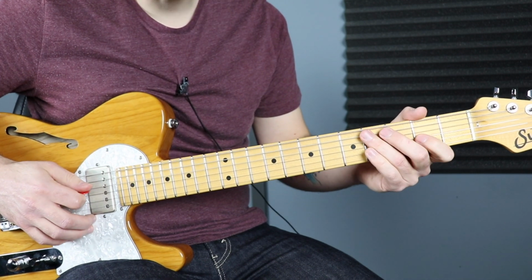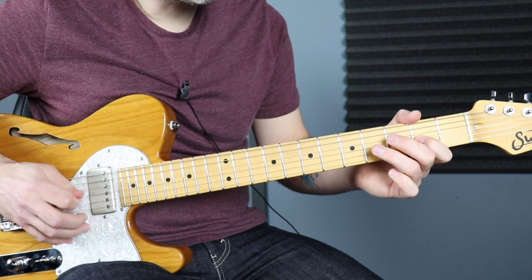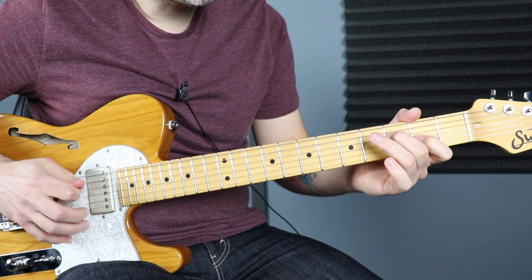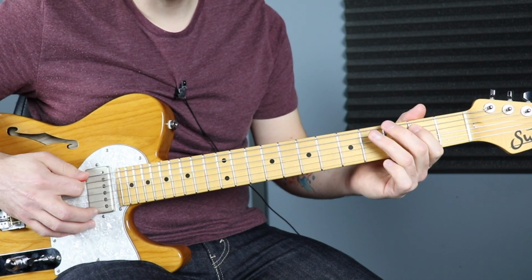And then that's on the A5, exact same thing with the D5. Same thing with the E5.